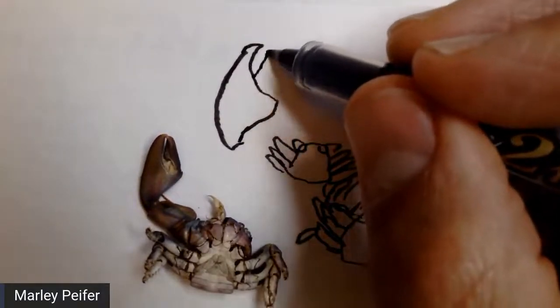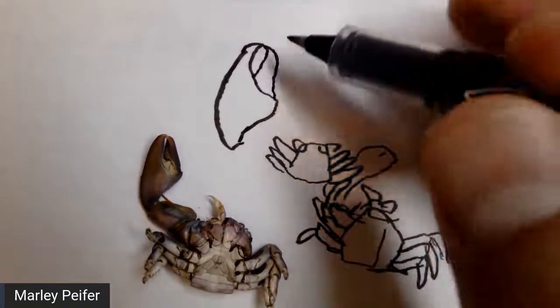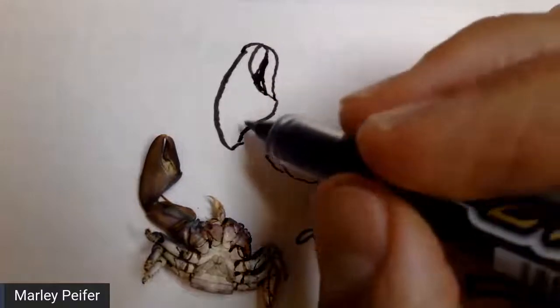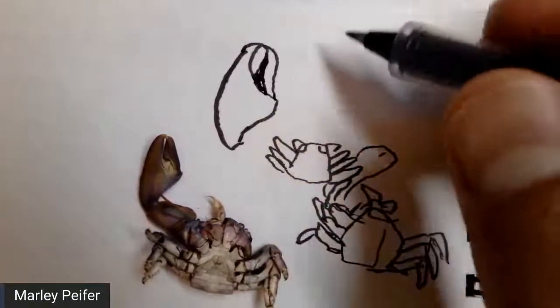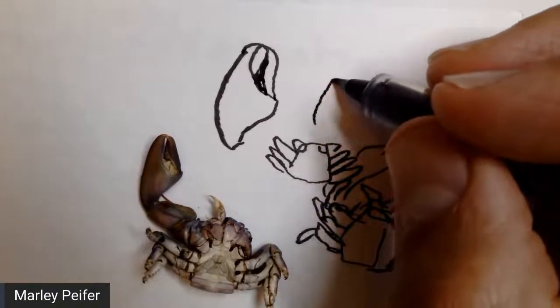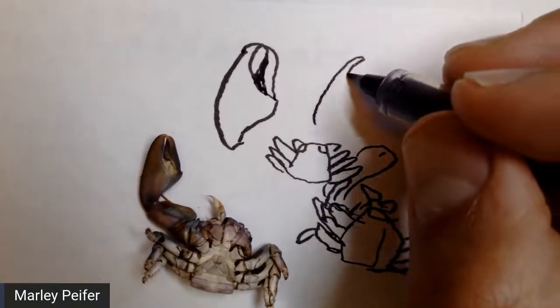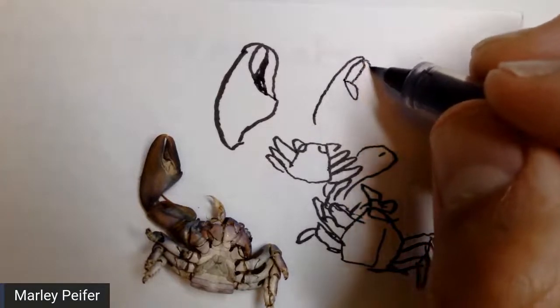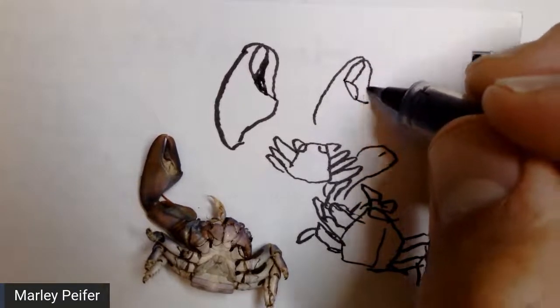There could be things about drawing this crab that are just challenging due to the subject matter. And if I start letting that get to my head too early on, that could take the motivation out of my entire nature journaling outing or session.